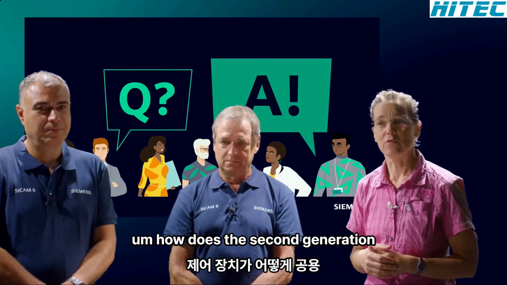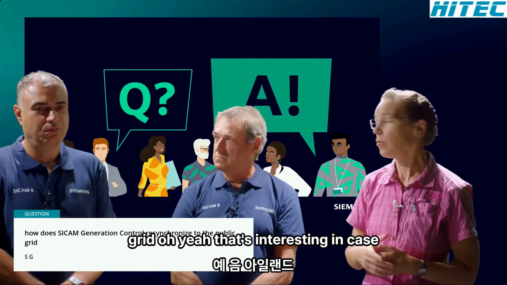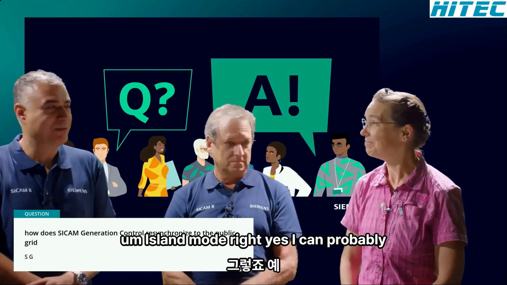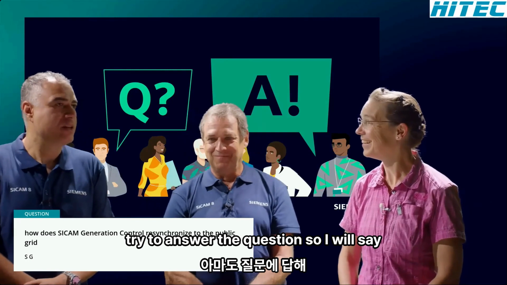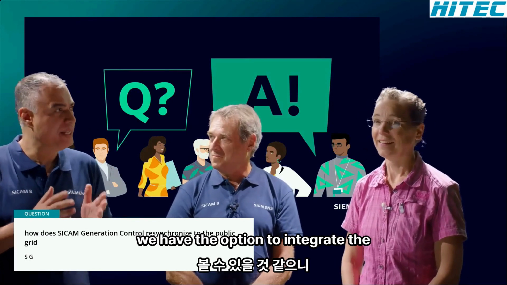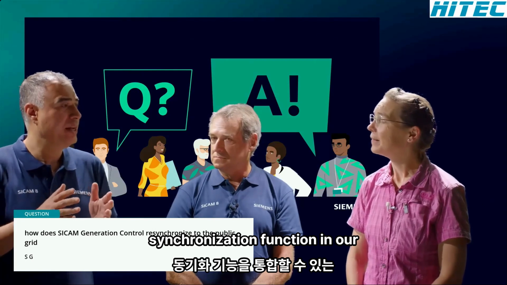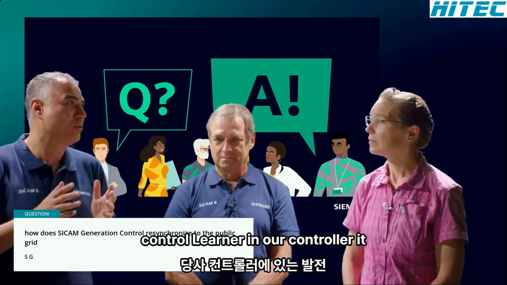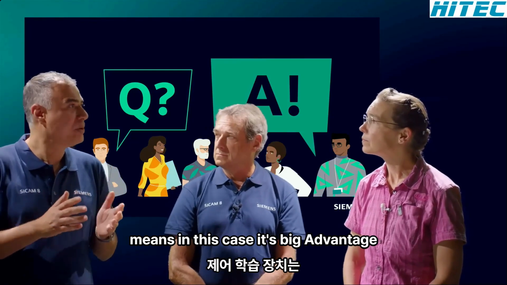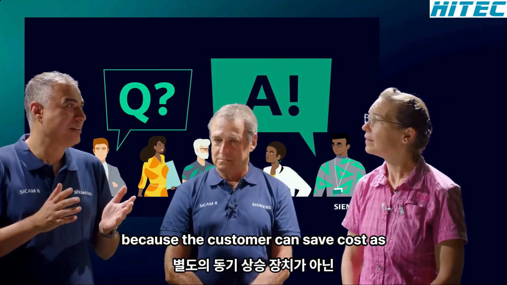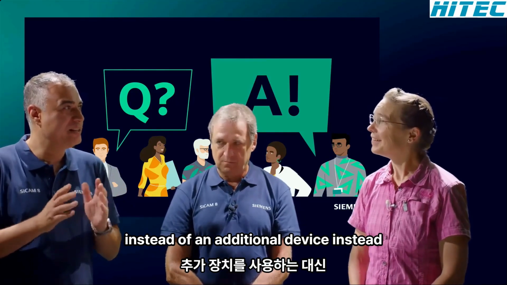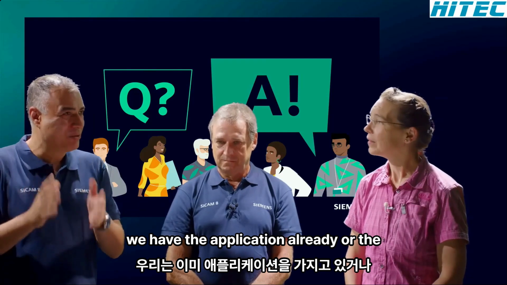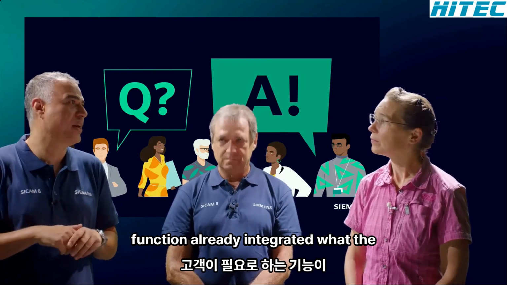How does the SICAM generation control resynchronize to the public grid? That's interesting in case of island mode, if the grid comes back. I can probably try to answer the question. We have the option to integrate the synchronization function in our generation controller. In this case it's a big advantage because the customer can save cost: instead of an additional, separate synchronizing device, we have the function already integrated.